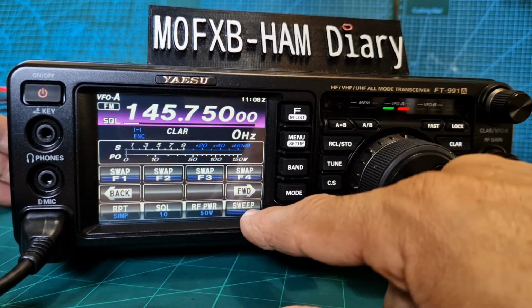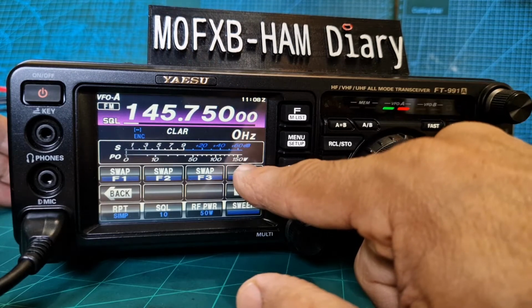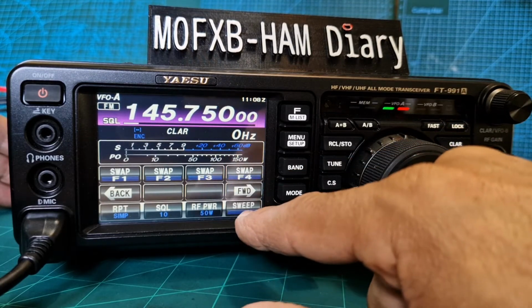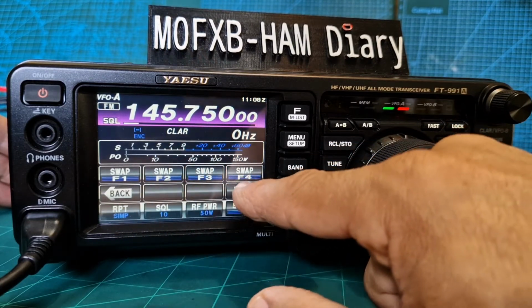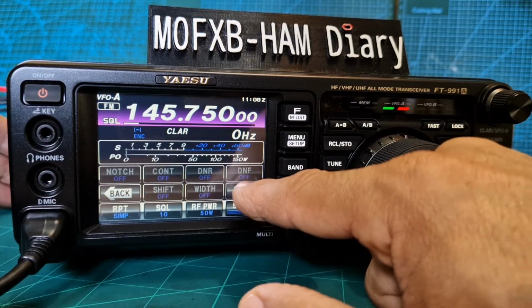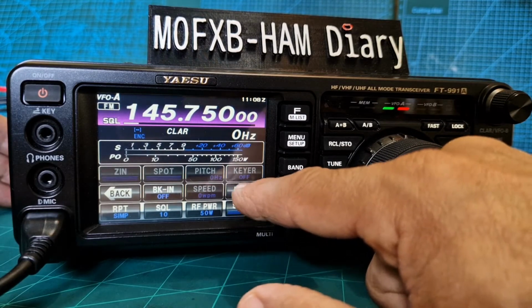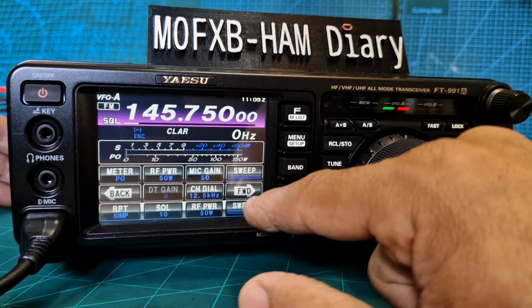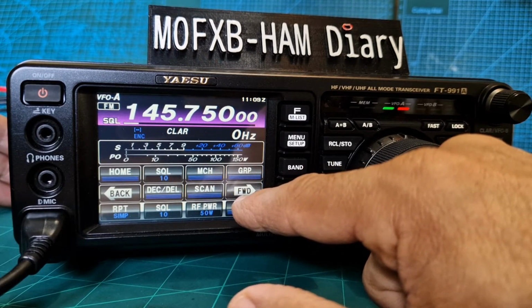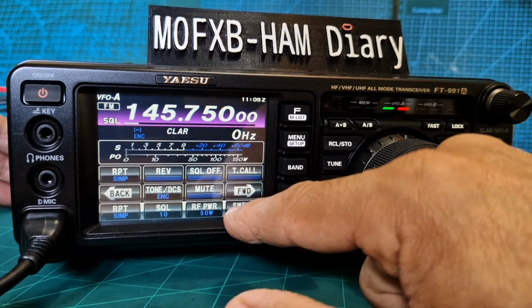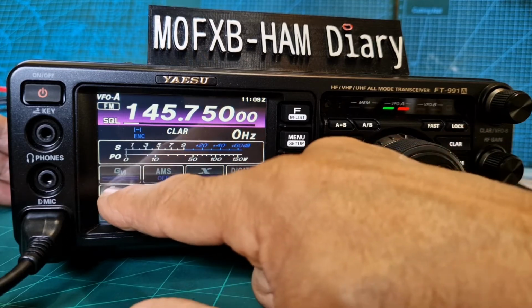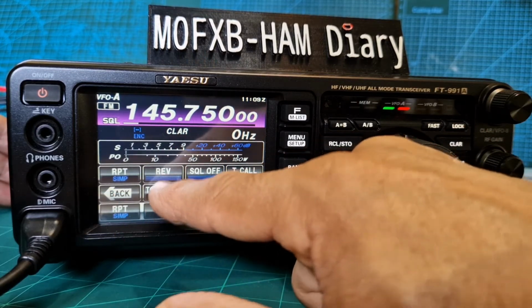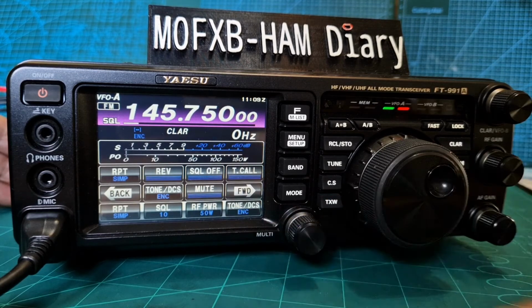So let's change the sweep one. So what we'll do is hit swap like so, and the sweep starts to flash. Then using the front and back arrows, select what you want to put there. So we're looking for something useful. Just looking now, let's have a look. Mute, tone encode seems a good one. So we'll tap that, and look, now we've got tone encode set there.